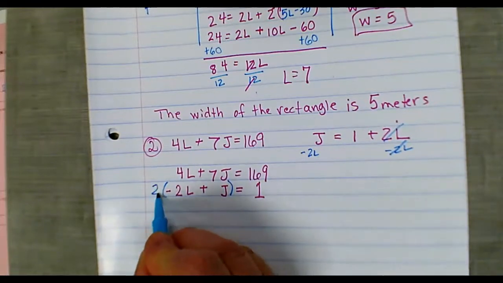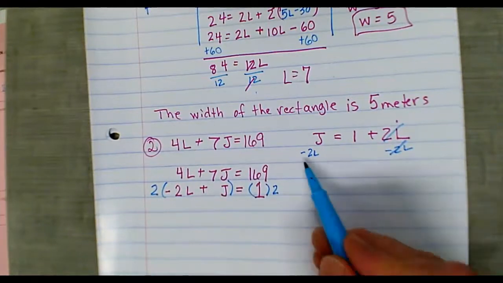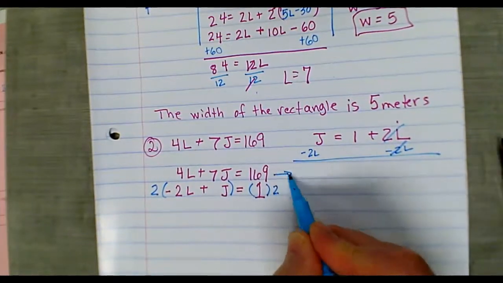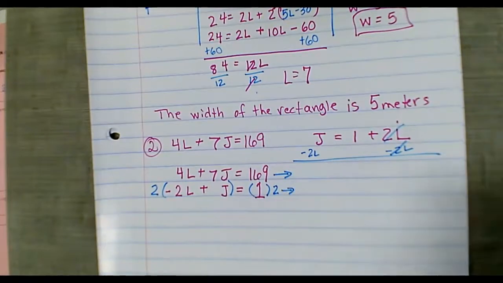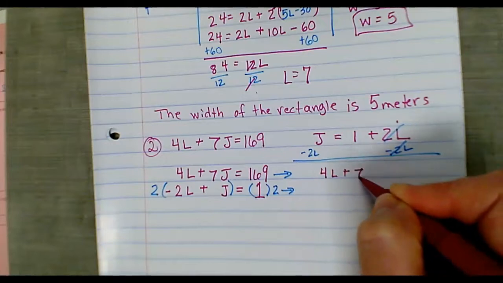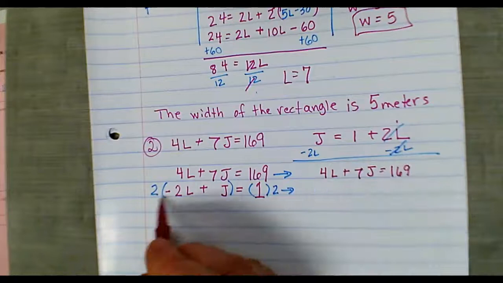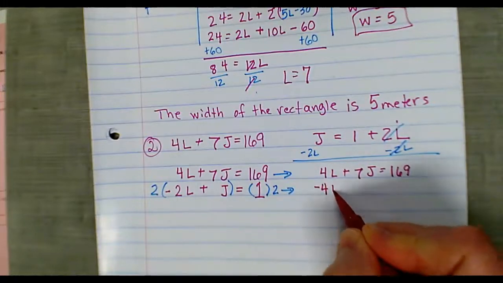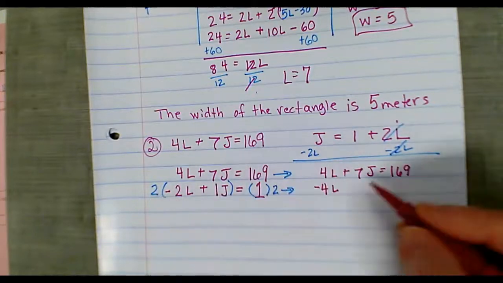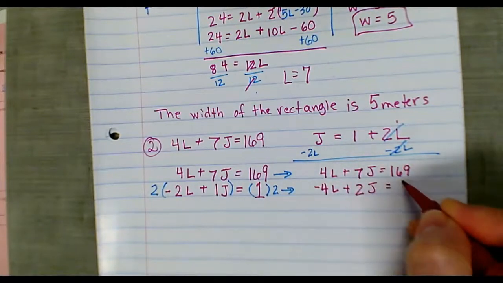And if I multiply by 2 on this side, what do I have to do on the other side? And so then my two equations will be 4L plus 7J equals 169. 2 times 2, and that'll have a negative sign. 2 times 1, and 2 times 1.